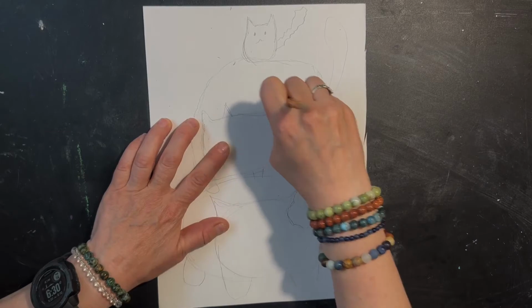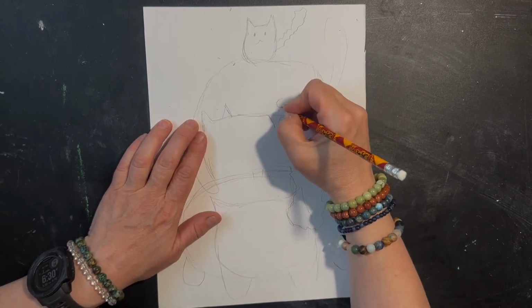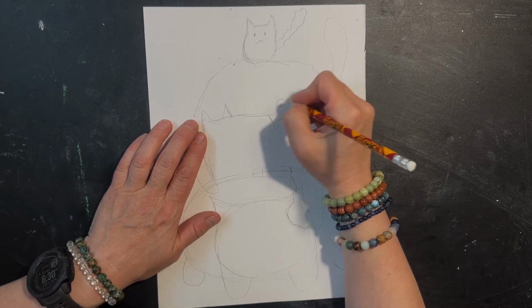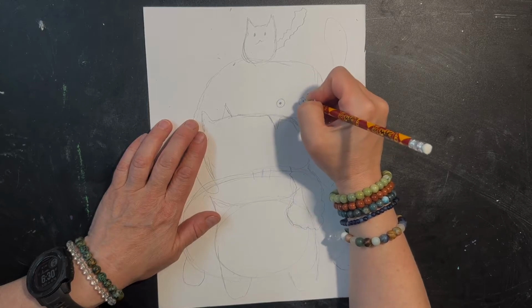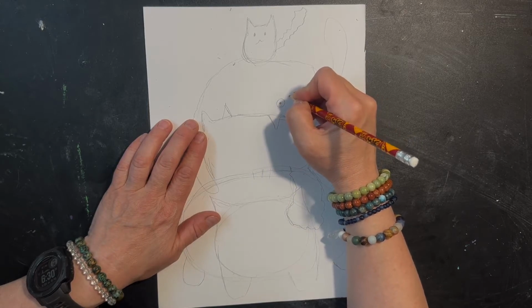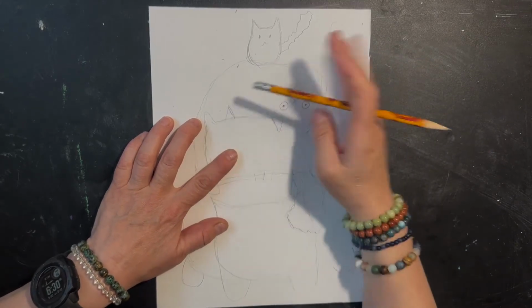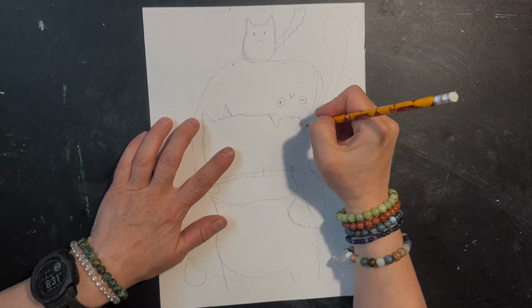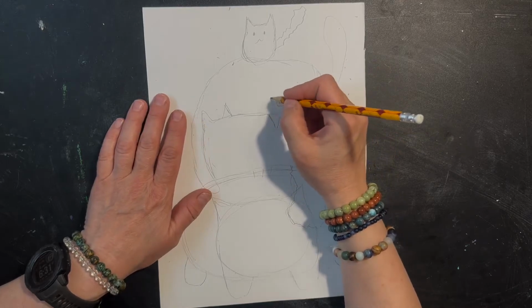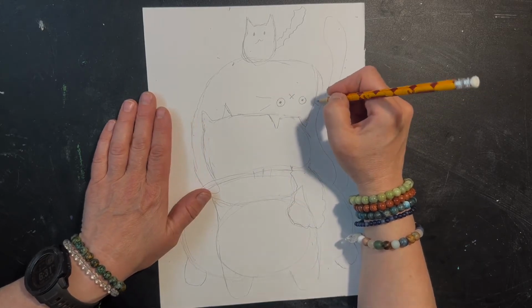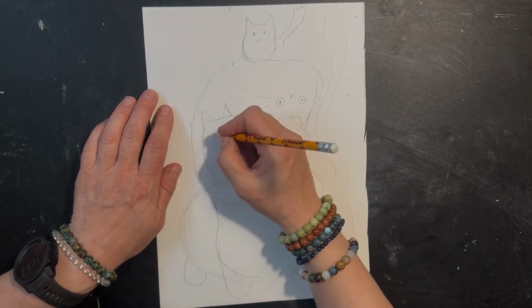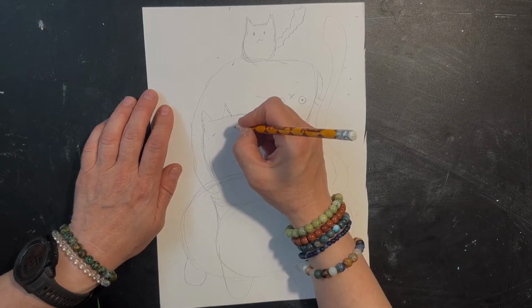I'm going to make a circle eye for that one. Add some whiskers. And this is the cat who's pleased as punch.